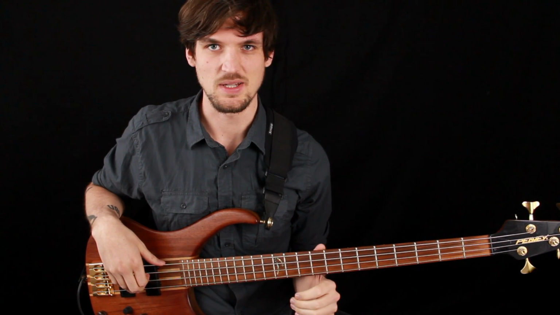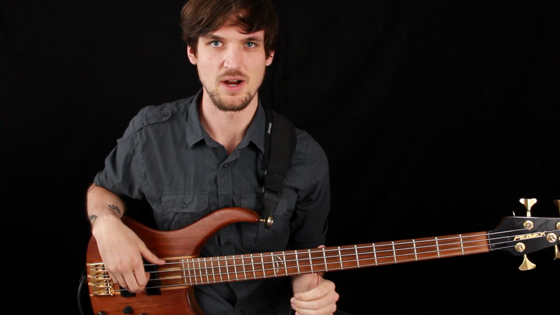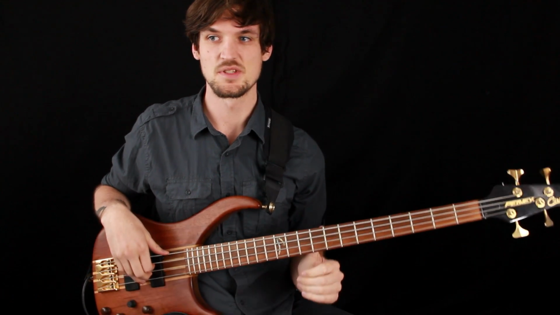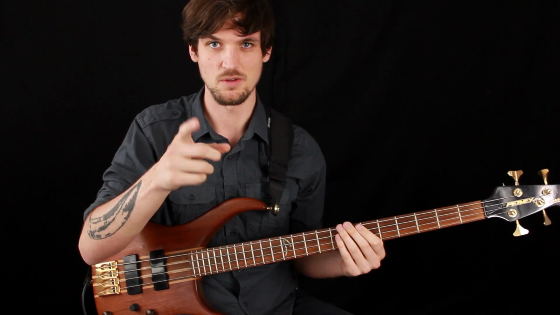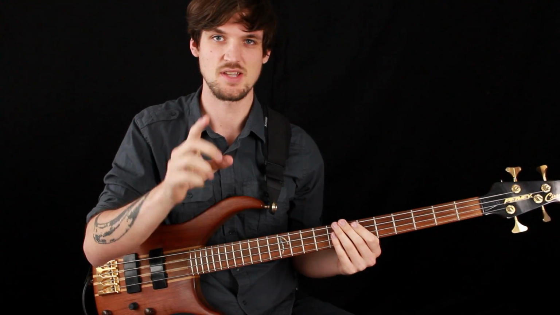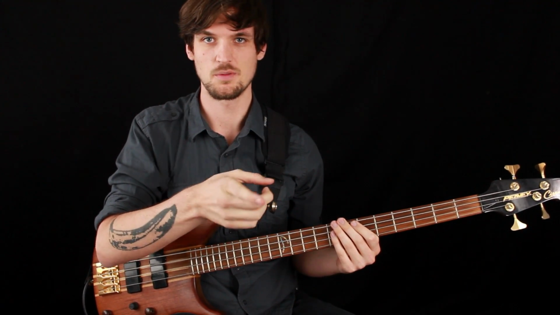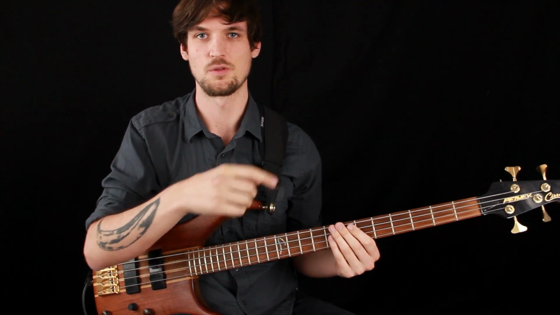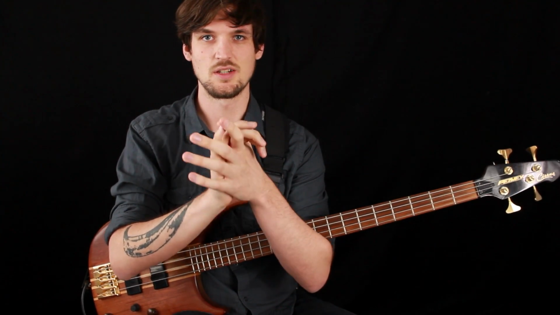Let's look at exercise 1 here. This is just going to be whole and half notes before we worry about reading quarter notes. So what we have here is 1 whole note in the first bar, 2 half notes in the second bar, 2 half notes in the third bar, and then another whole note in the fourth bar. So if we clap that out, it would be 1, 2, 3, 4, 1, 2, 3, 4, 1, 2, 3, 4, 1, 2, 3, 4.